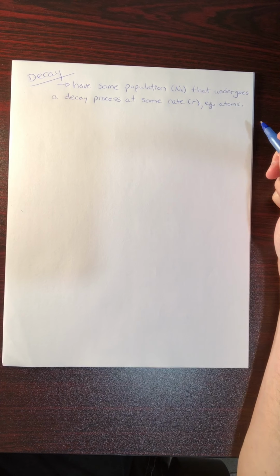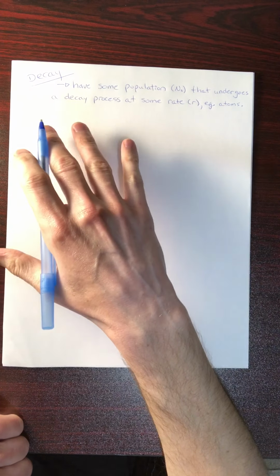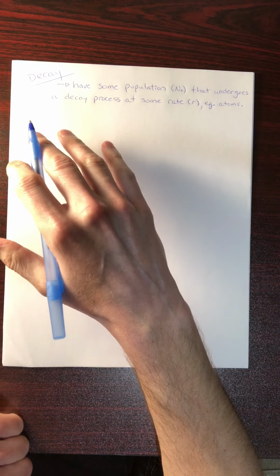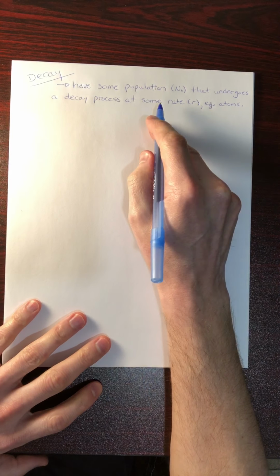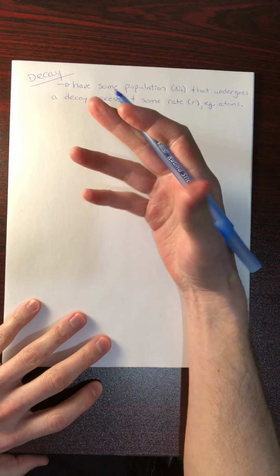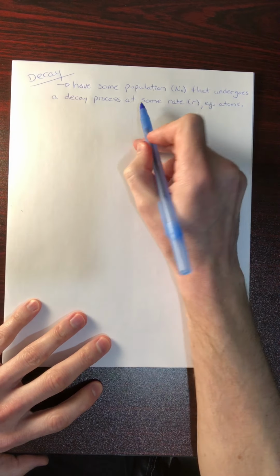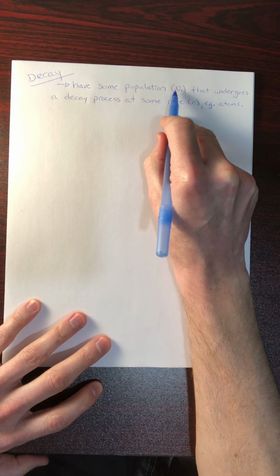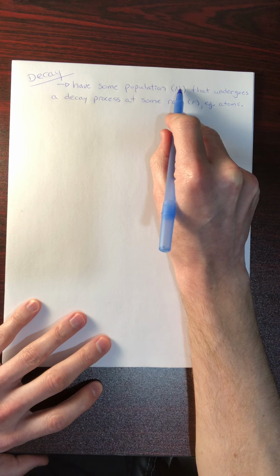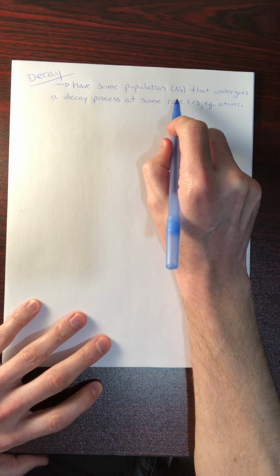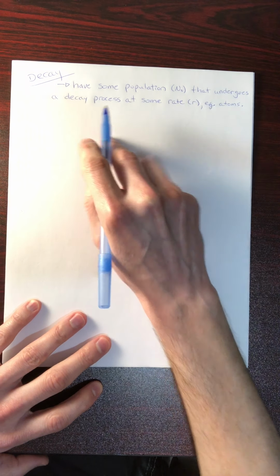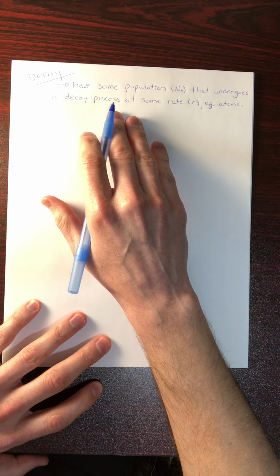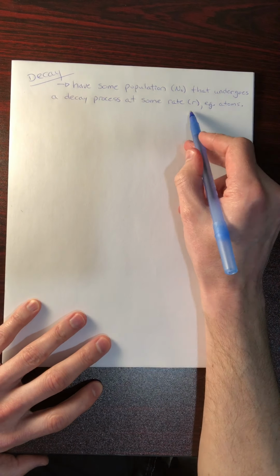Okay, so here we're going to be talking about decay processes. So you're going to have some population, could be, in this case, probably atoms that are decaying. So we're going to have N naught, our number of those atoms at the starting point that undergo some decay process at a rate R.